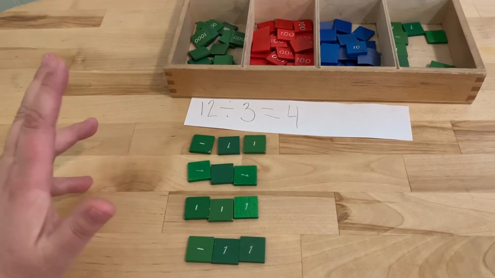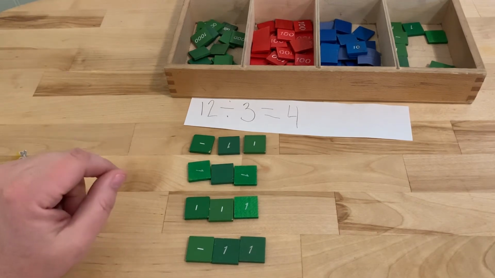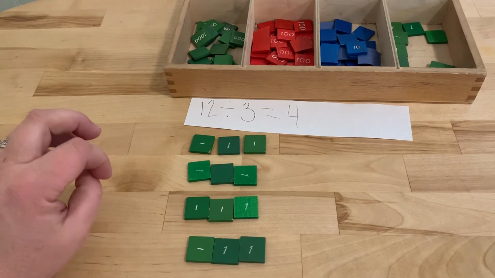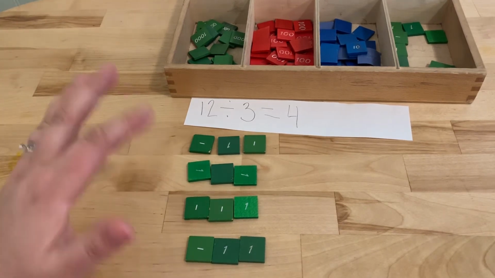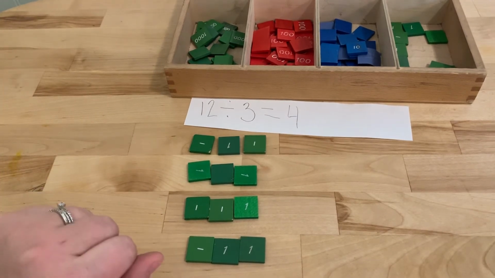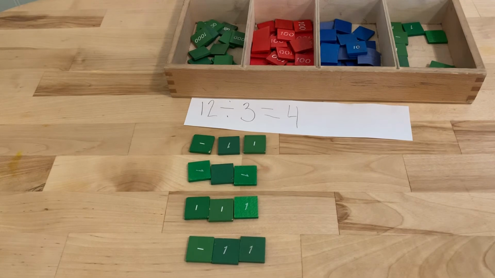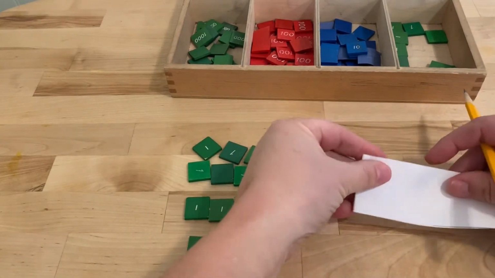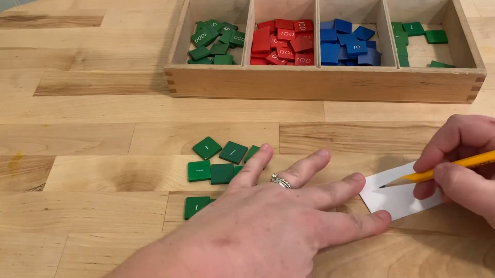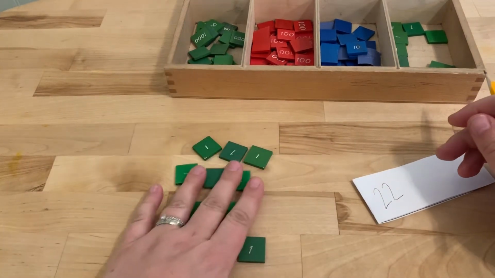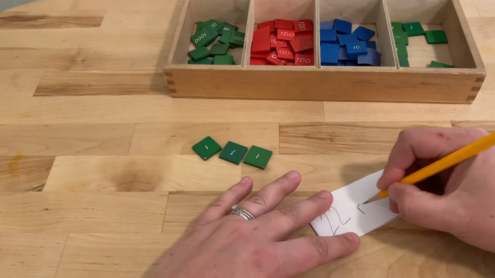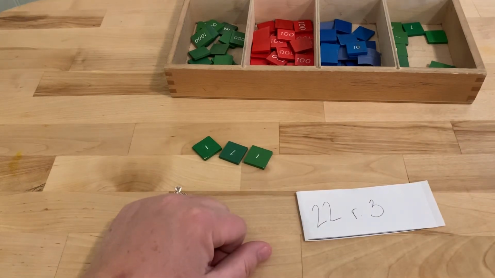Now say we had something left over. We would say something like, these tiles left over are remaining. They are called the remainder. Remaining, leftover, remainder. We can write that on our strip of paper using a lowercase r. 22 R3. We would read that as 22 remainder 3. So that would look something like this. So if we had done a different problem and our answer was 22, but we had 3 unit stamps left over, we would say 22 remainder 3. And that would be our answer.